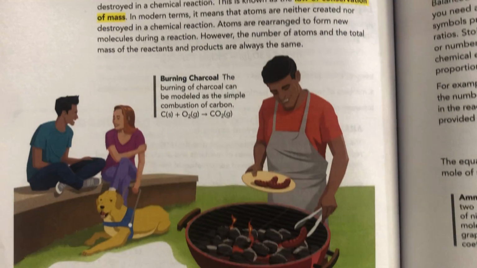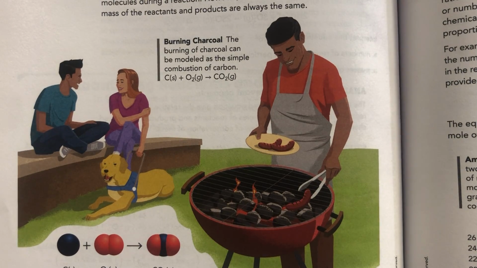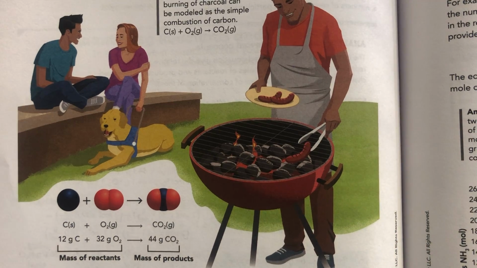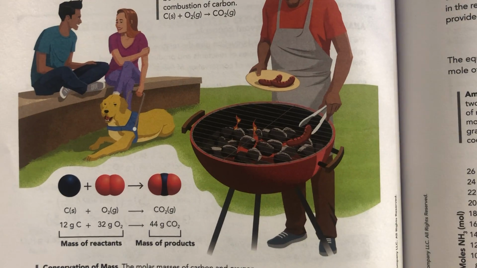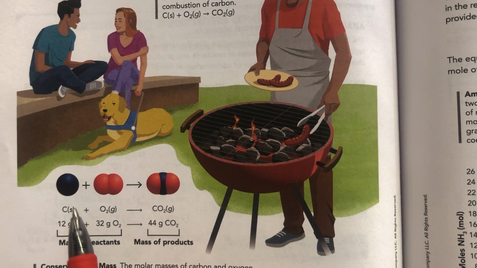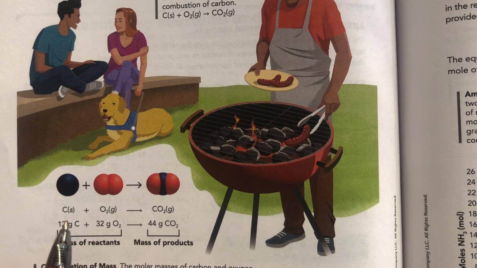Down here, we have a guy grilling some hot dogs, and we're talking about the burning of charcoal, and this is the equation that's used. Charcoal is basically just pure carbon. That gives it its characteristic black color, and so is coal. It's just carbon compounds. We're adding enough heat to the reaction and combining it with the oxygen in the air, it's going to form carbon dioxide gas.